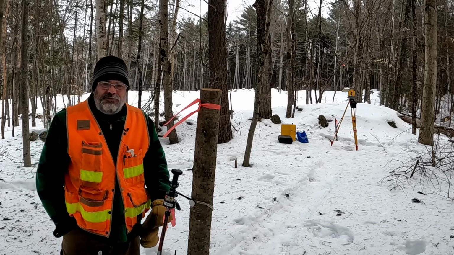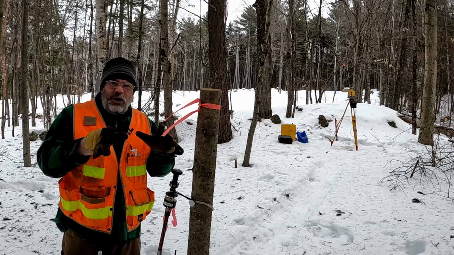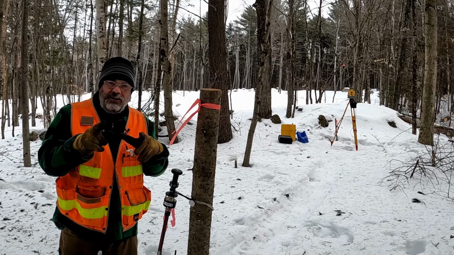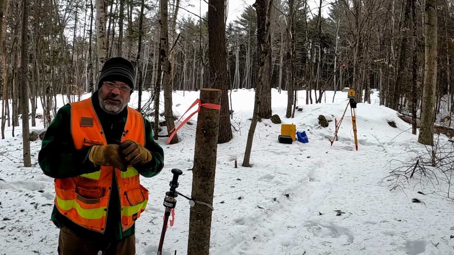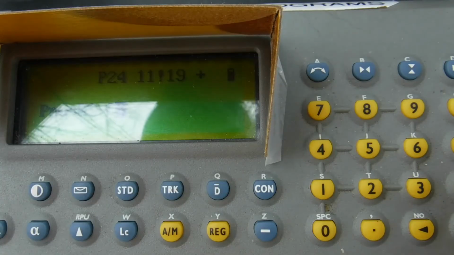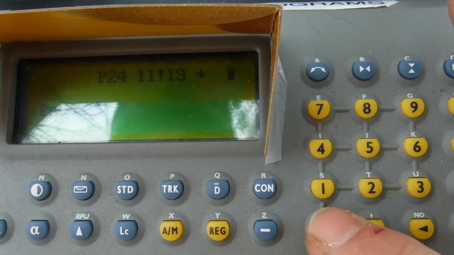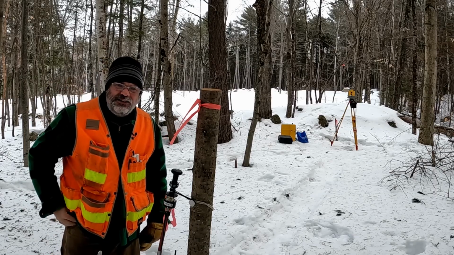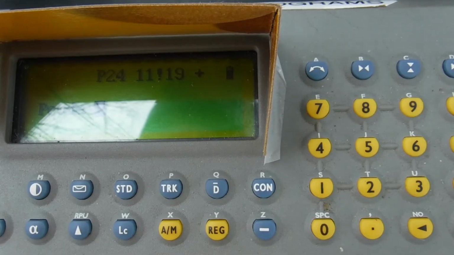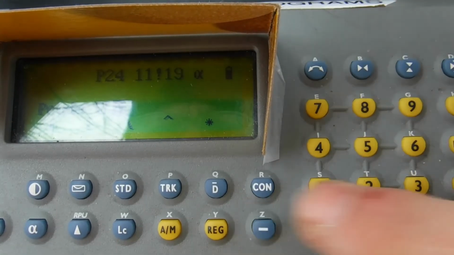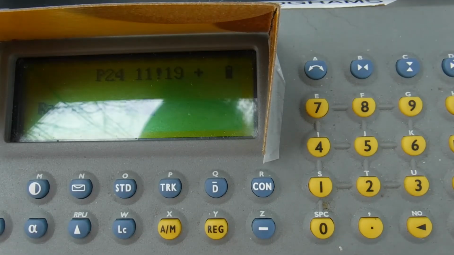Now it's asking for a point number. These are the points that are going to be entered into the job file, not the area file, because it's the result of our measurements. So we're going to start at 20,000 because it's day 2. Every day is 10,000 new points. P code is going to be alpha, B, L, Z for blaze.